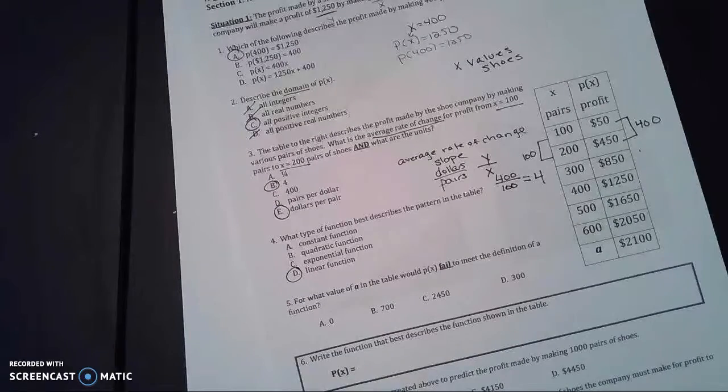Number 5 says, for what value of A in the table would P of X fail to meet the definition of a function? For something to fail the definition of a function, it means that you cannot repeat any of the numbers that are already in the table. You can't have more than one X for one Y. So we look, and the first thing I want to look at is to see if any of these numbers show up in my multiple choice.